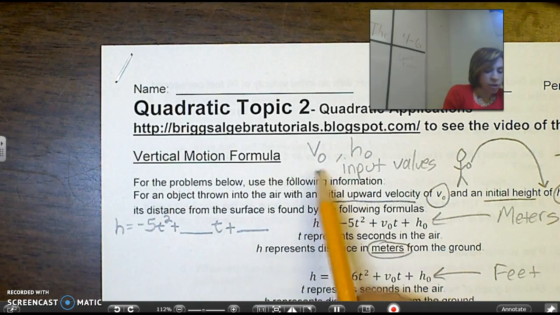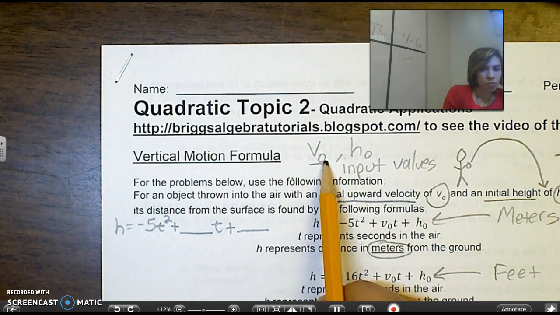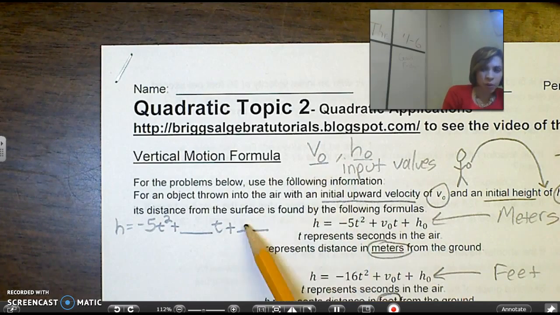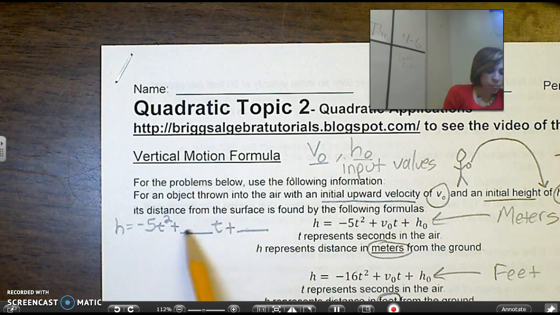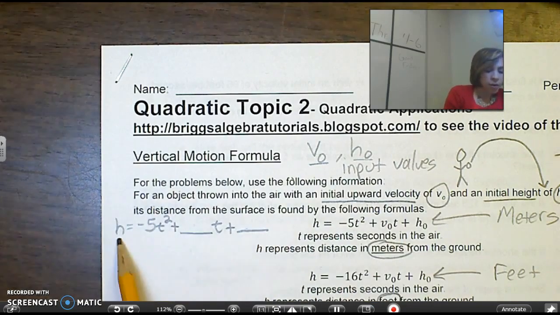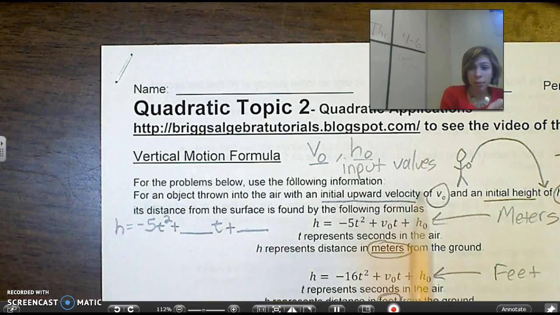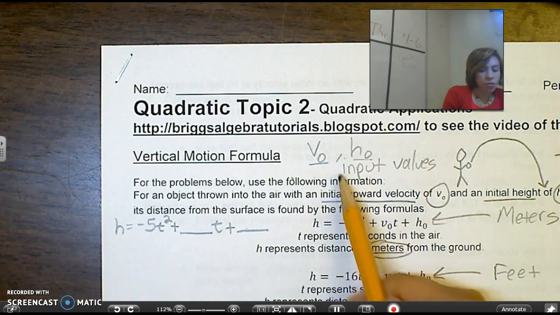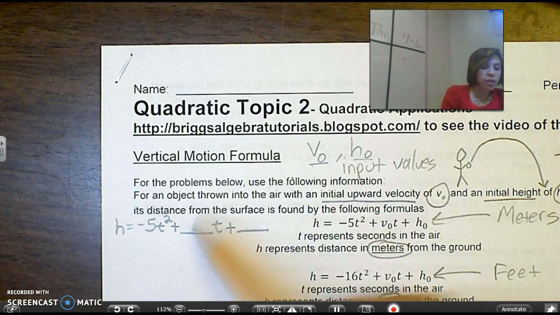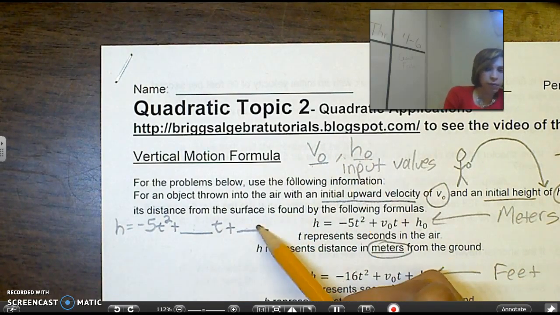Okay, so whatever number they give me for the initial velocity is what I'm going to put here. Whatever number they give me for the initial height is what I would put in here. So whenever I'm doing a word problem and I know that it's in meters, I'm going to go ahead and just write this out. And then when I'm reading the word problem, I'll find the initial height, I'll put it in here. I'll find the initial velocity, I'll put it in here. Initial height, I will put it here.